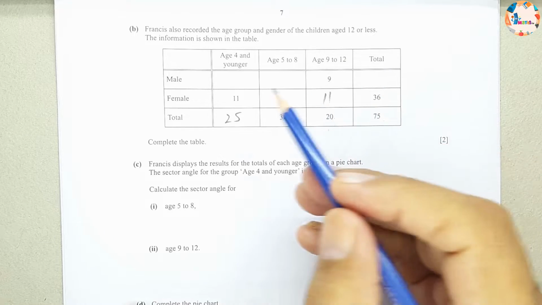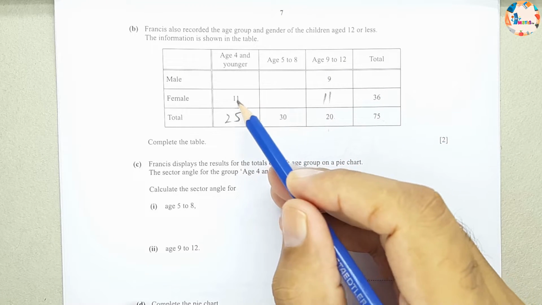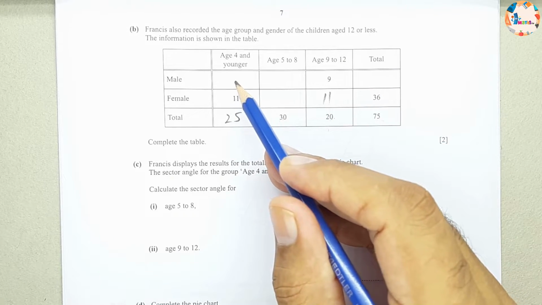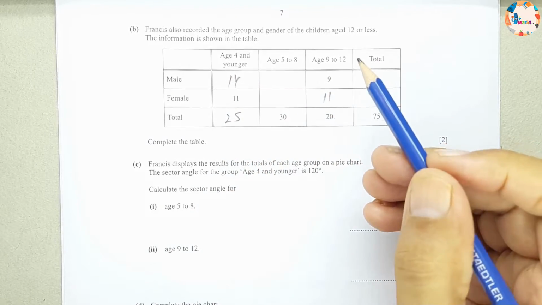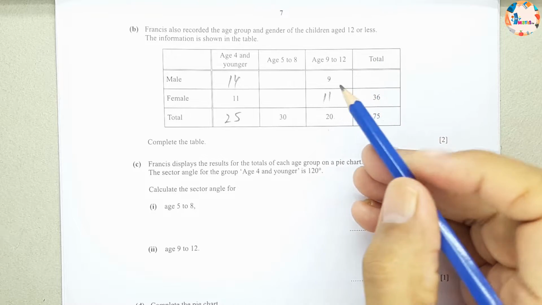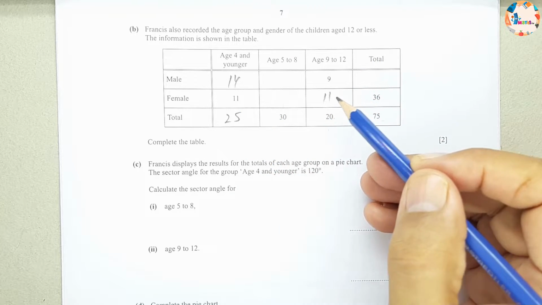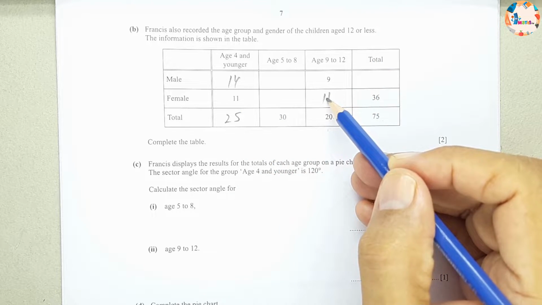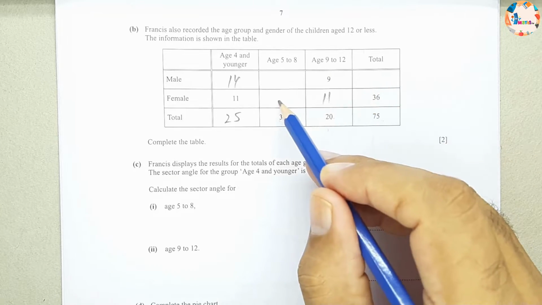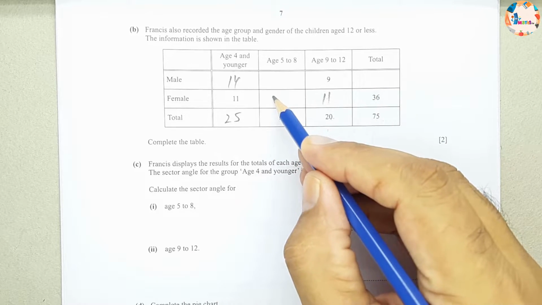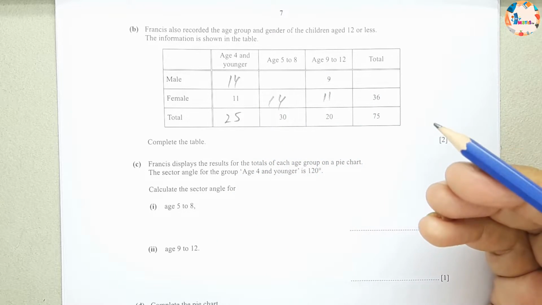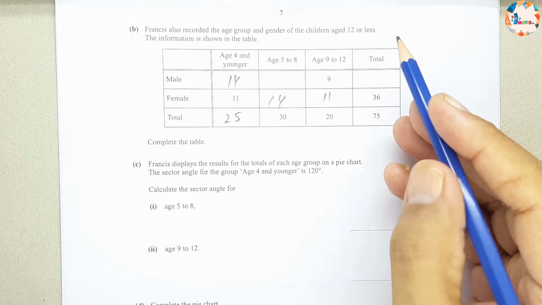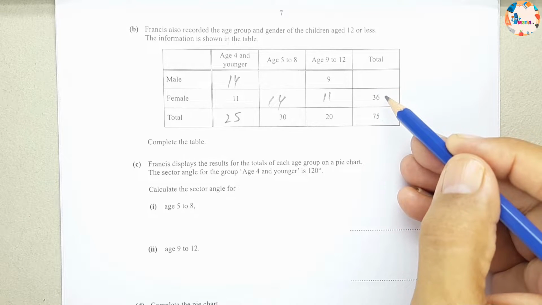So we can now figure out this number, because 11 plus something is 25, it means this should be 14, and this one is 11 plus 11 will be 22, 22 plus some number should be 36, so this is 14. 11 plus 14 plus 11 will be 36. And now we can figure out this number.